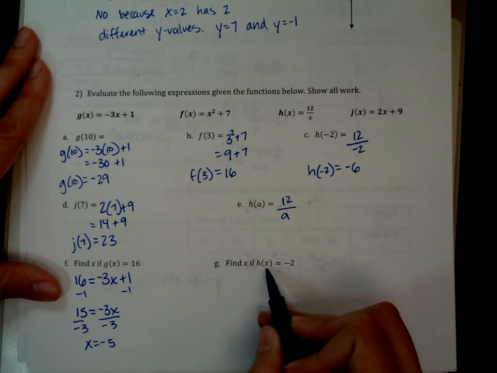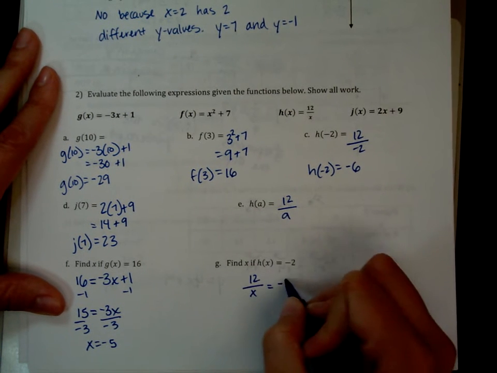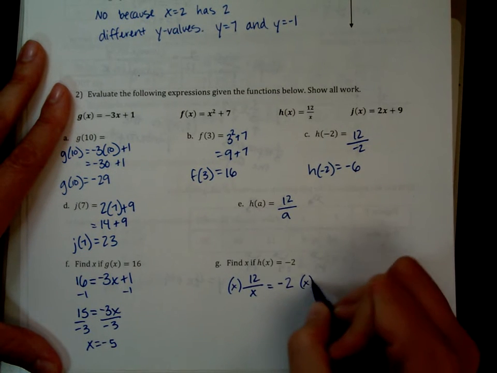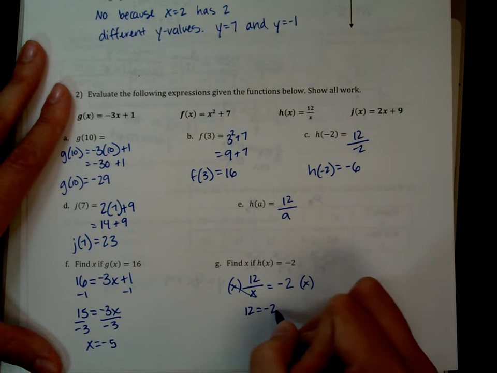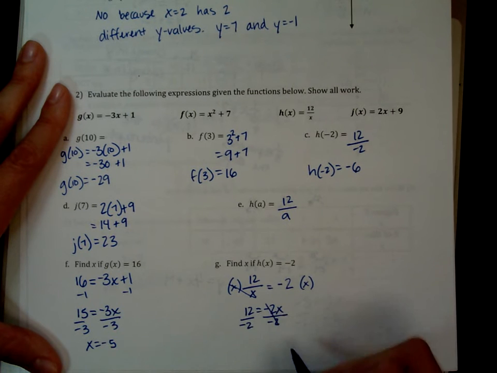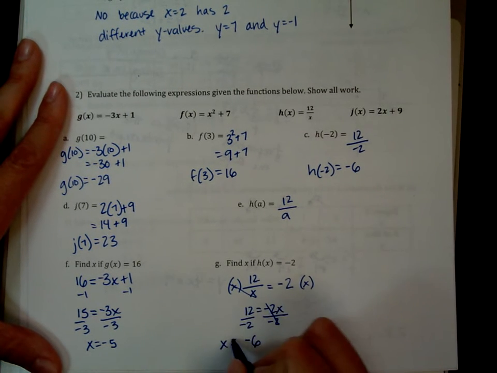Find x if h of x equals negative 2. So 12 over x equals negative 2. I'm going to multiply both sides by x so that we can cancel out there. So we get 12 equals negative 2x. Divided by negative 2. And we get negative 6. x equals negative 6.